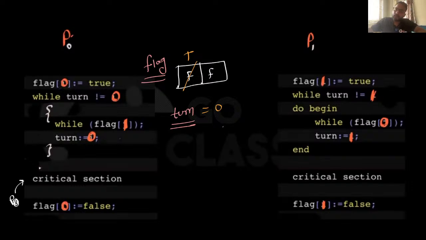Now check if P1 wants to enter, then can it enter? It will make its flag true. Turn is not equal to 1, yeah, that is true. So it will get stuck here, right? Sorry, do begin end means these are the curly braces. If turn is not equal to 1, which is in fact true, it will check whether some other process is interested or not.